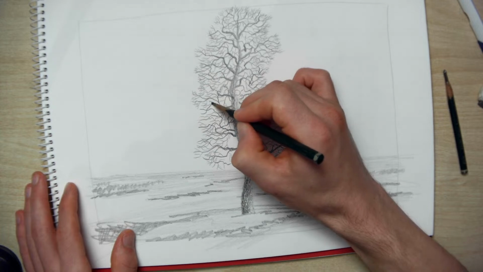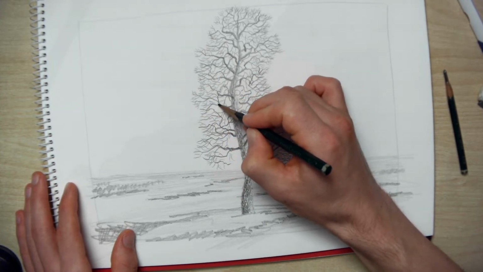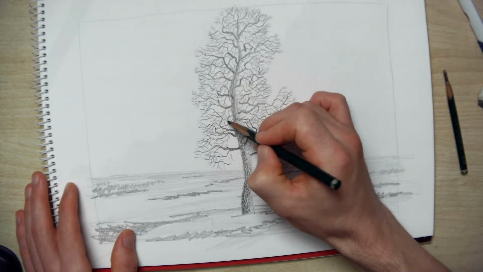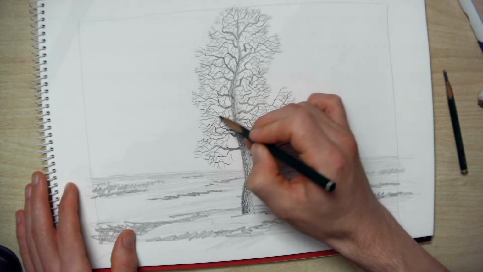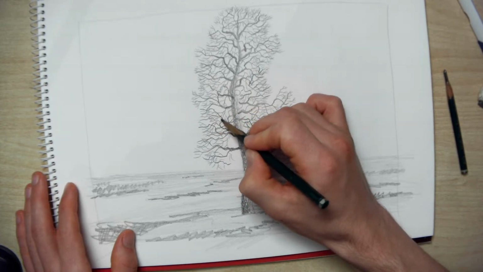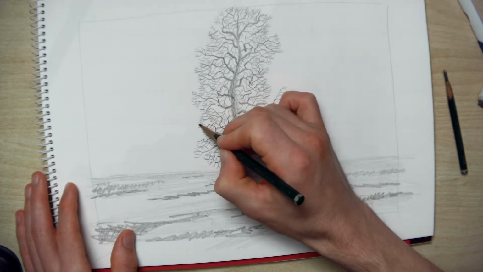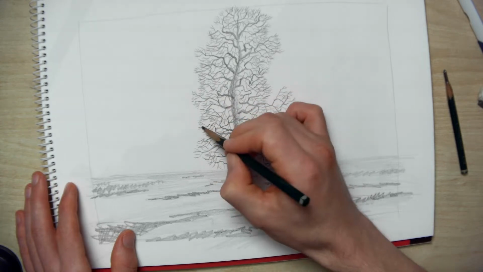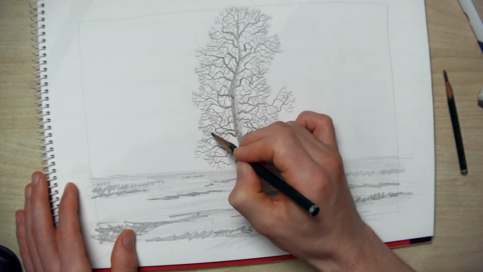So there's only a quarter left to go. Gotta be patient here. Be ready to just do something that's rather repetitive. But that's what it is. Lots of branches. You've got to fill them all in.